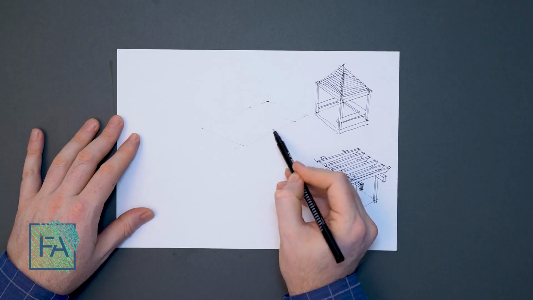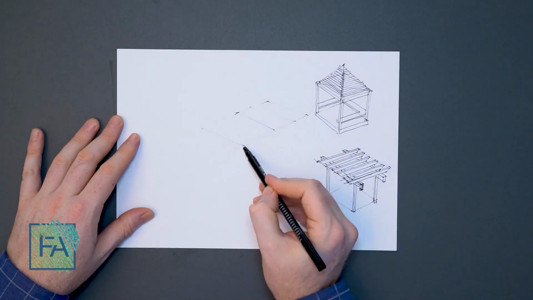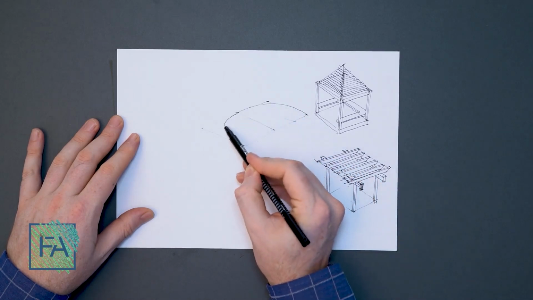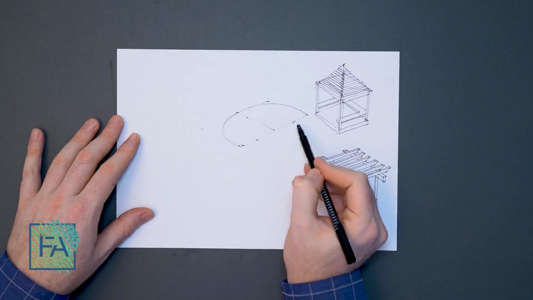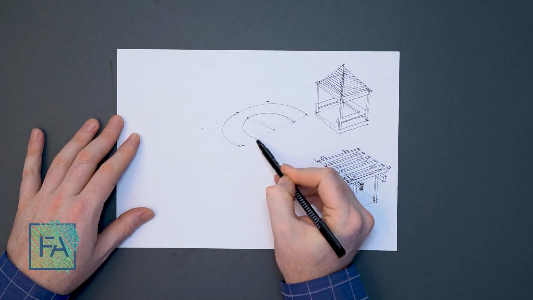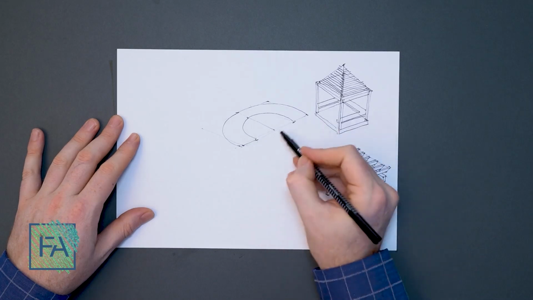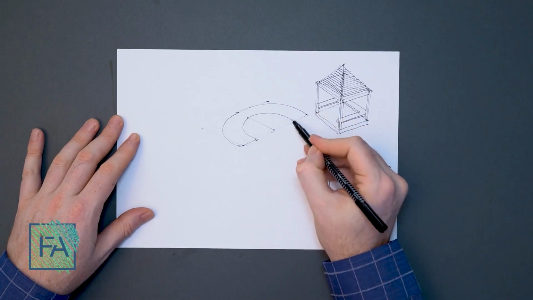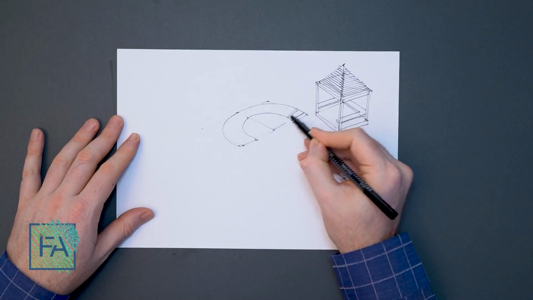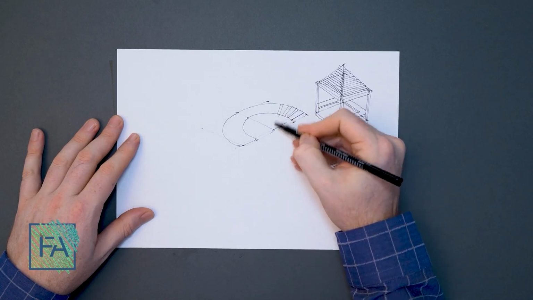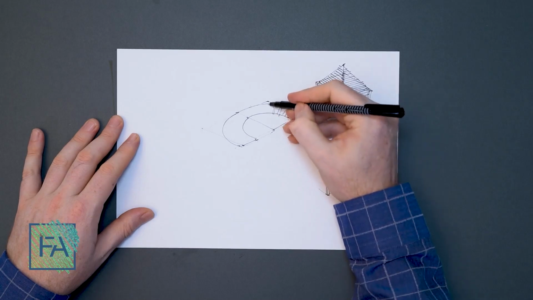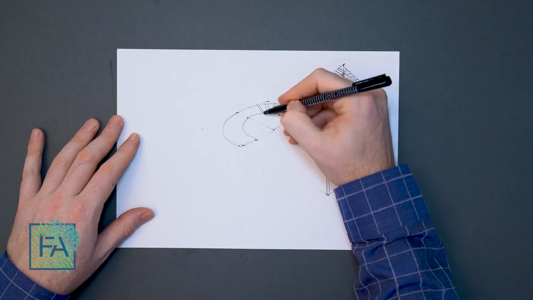So first we need to draw half of an orb here. Like this part, we connect them, and like that. And here we have the middle area, which we need to connect by lines to the outer lines, like this. So 2 lines, like this, one after another.